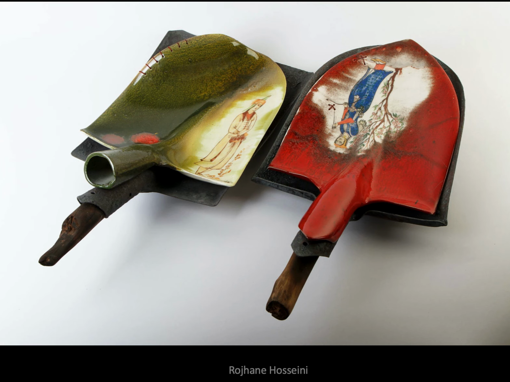Rajhani Hussaini is an artist from Iran, and she's making these really beautiful porcelain, I believe they're porcelain, shovels, but then she's laying them onto actual shovels. So she's using the same type of object, replicating it and showing us the differences there. Also really interesting is how she's blending different iconographies into the work.